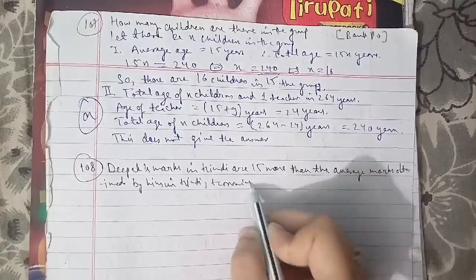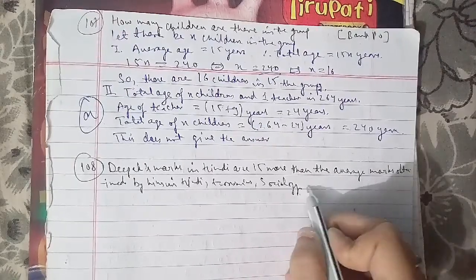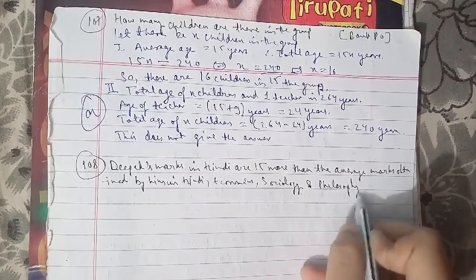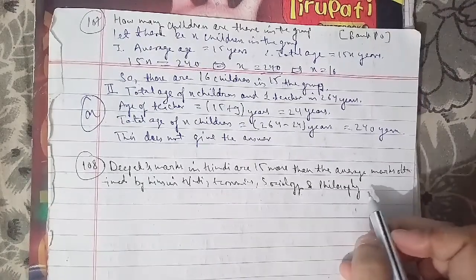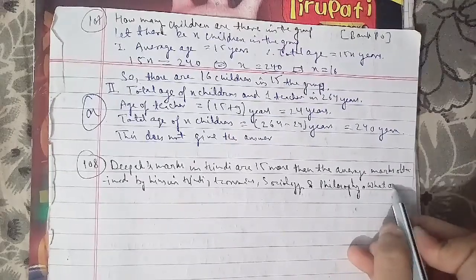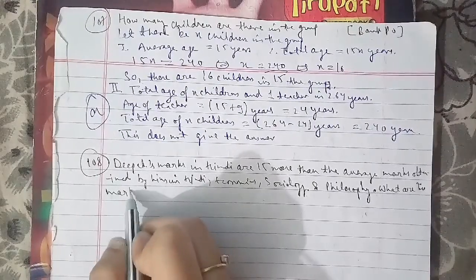What are his marks in philosophy? That is what we have, and the options are important as well.